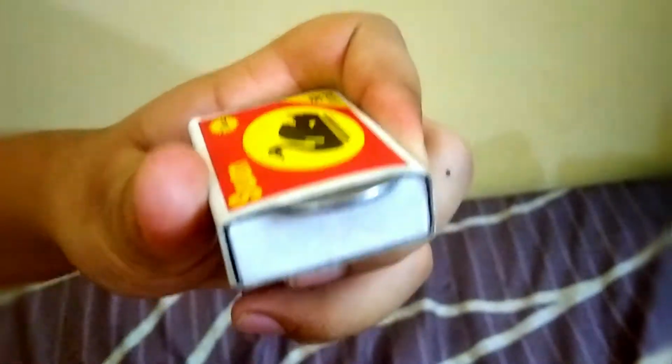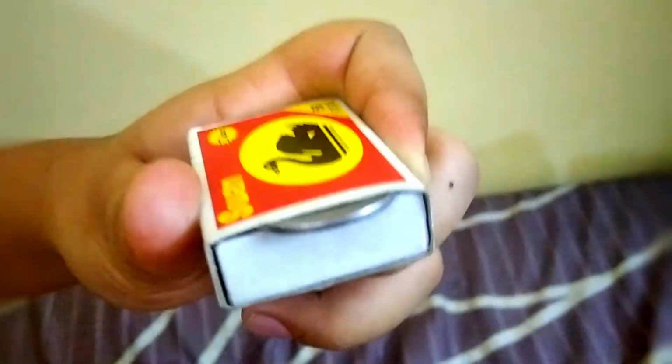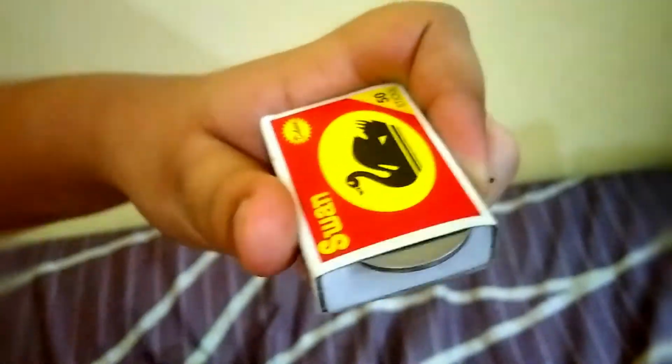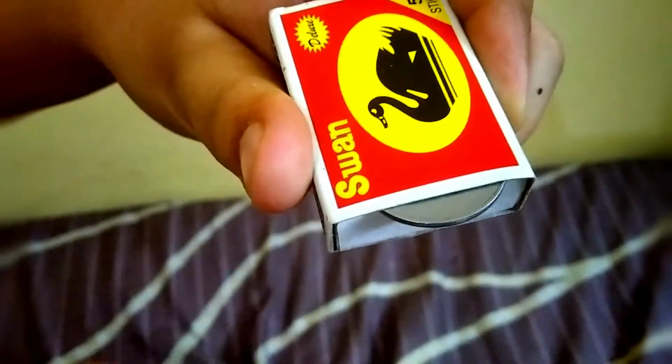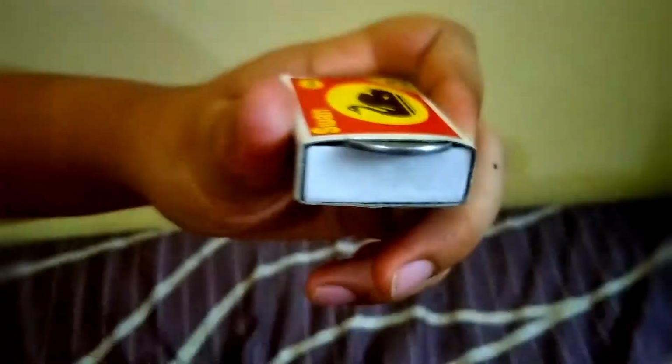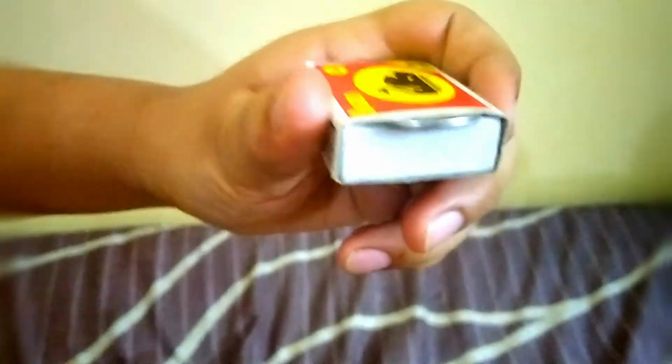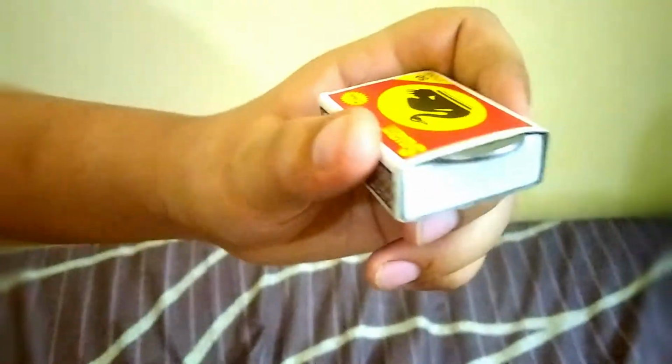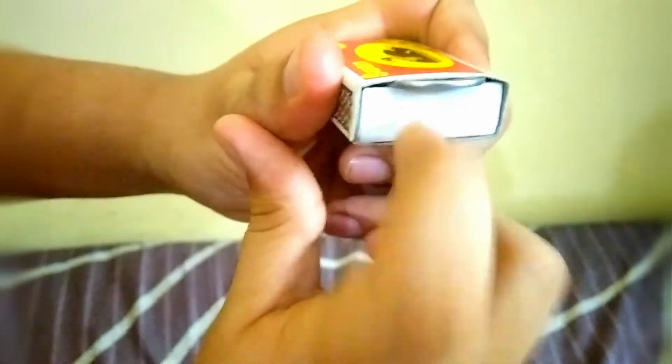Friends, as per the activity, the condition was that I have to pull this coin out without touching it. So now let's start the activity. I will not touch the coin, but rather I will just put my finger on the slider of the matchbox, and then there comes the magic. I will just knock it.